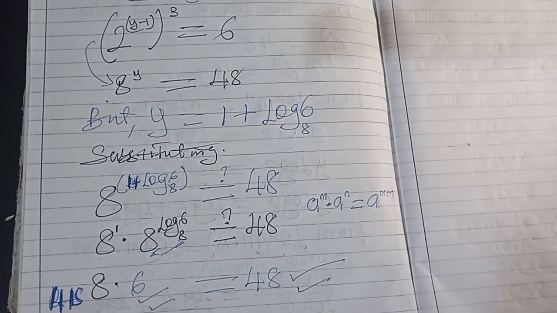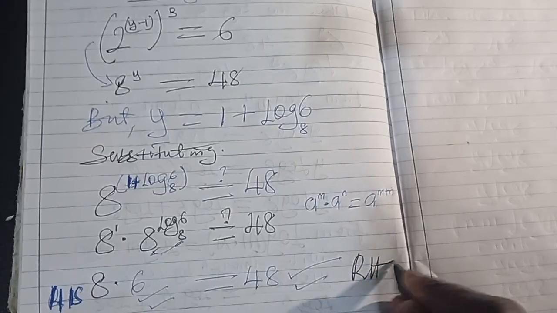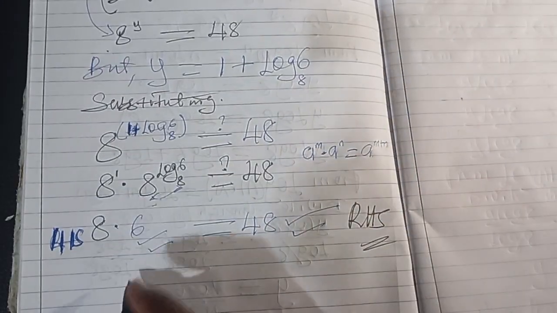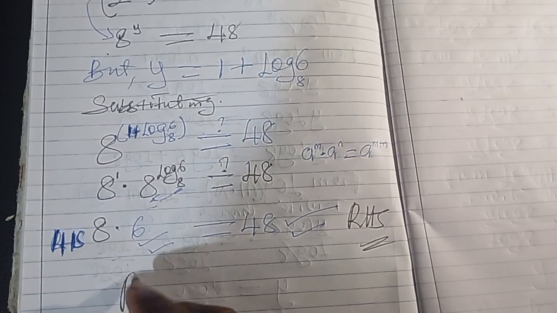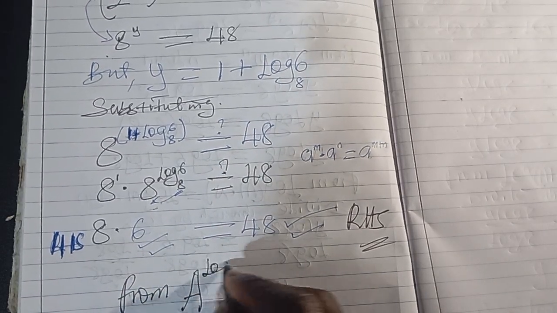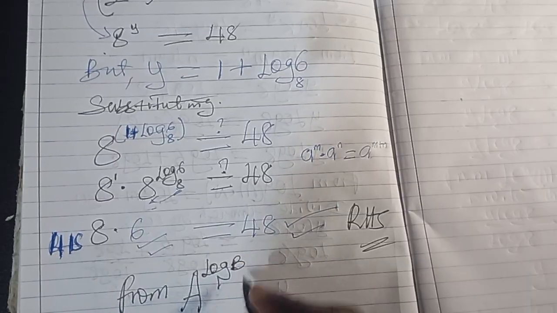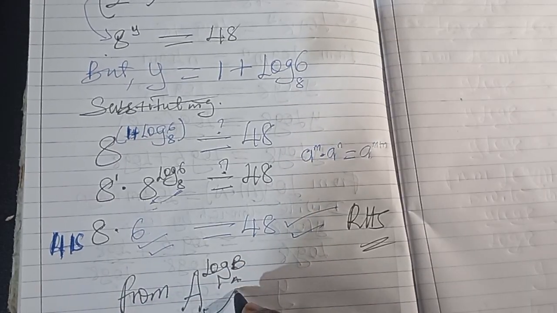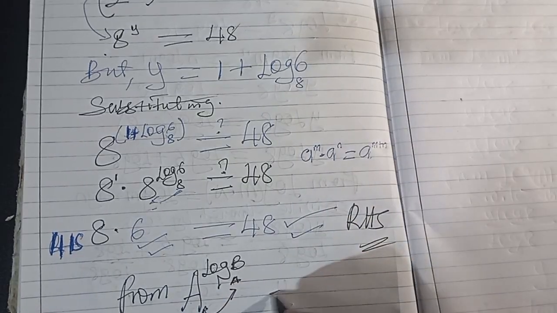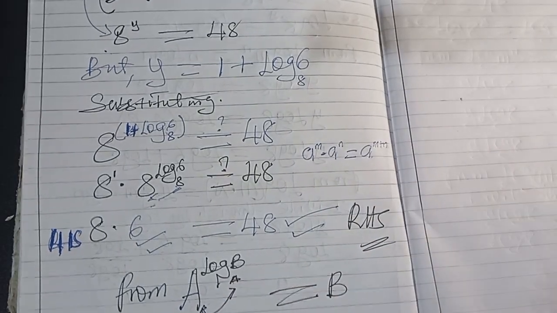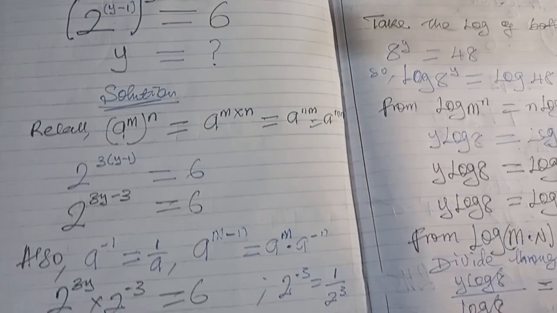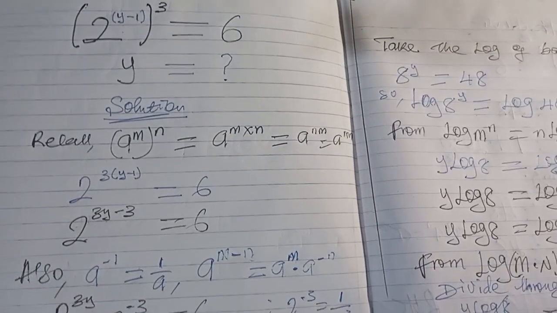So left hand side equals right hand side. Now remember what I have done here. When you have a raised to power log b base a, since they have a as base and this a as base, it will give you b. This is the inverse or cancellation law in logarithm. And that solves this problem.